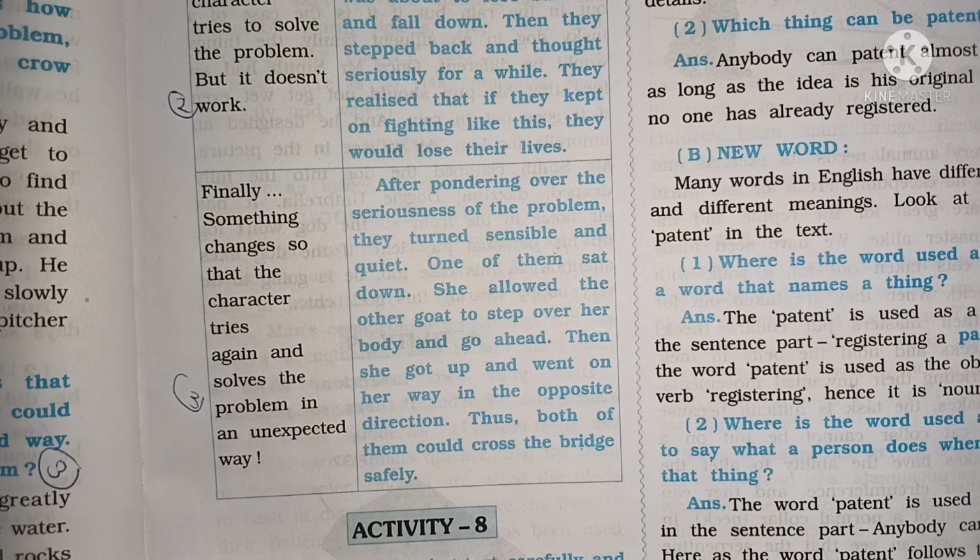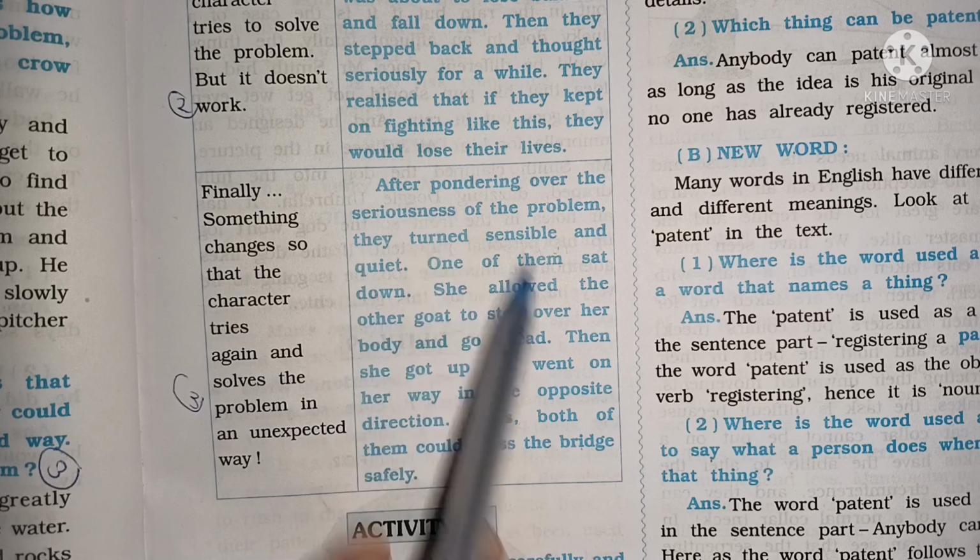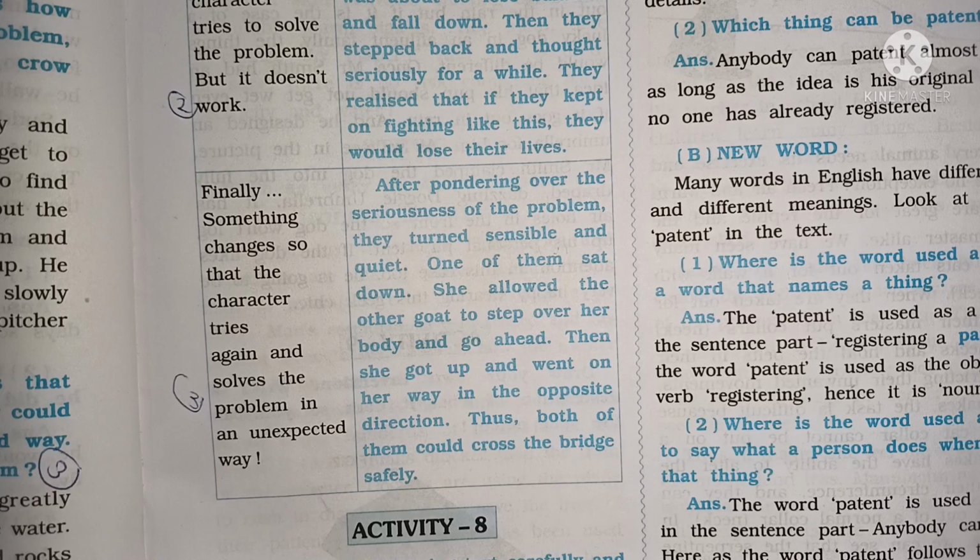Finally, something changes so that the character tries again and solves the problem in an unexpected way. The answer is, after pondering over the seriousness of the problem, they turned sensible and quiet. One of them sat down. She allowed the other goat to step over her body and go ahead. Then she got up and went on her way in the opposite direction. Thus, both of them could cross the bridge safely.